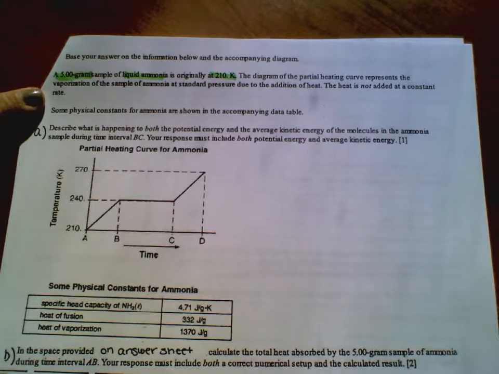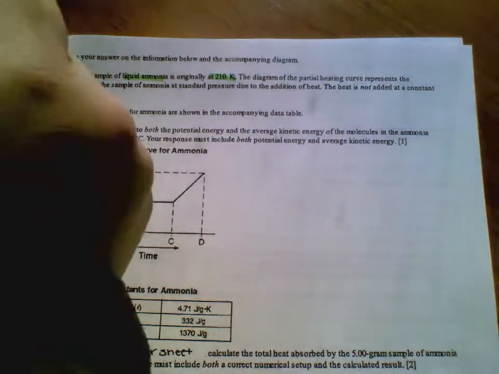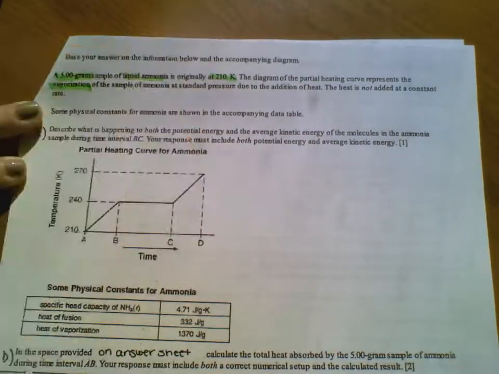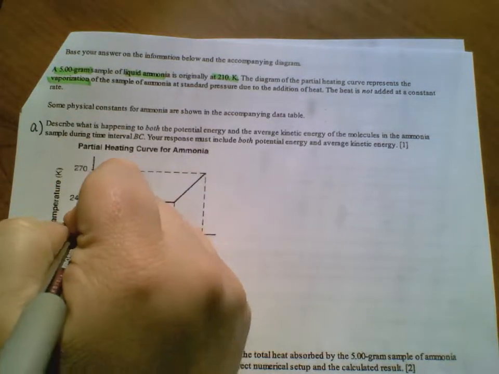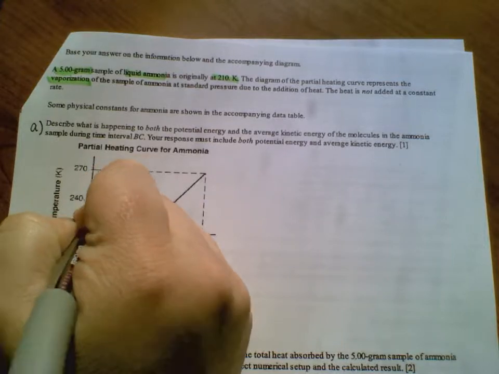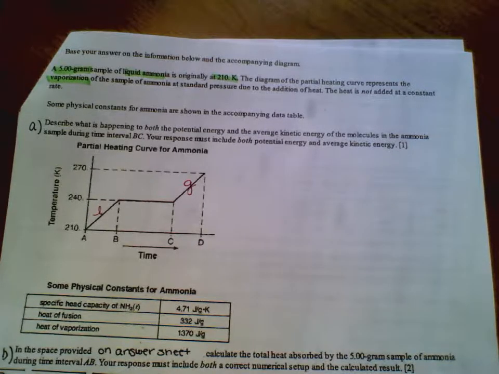The diagram of the partial heating curve represents the vaporization of the sample of ammonia at standard pressure due to the addition of heat. Heat is not at a constant rate. I'm going to go back up and highlight vaporization because when I see that, I know that this partial heating curve, if I look down, this must be going from a liquid to a gas. So that's going to help me a little bit.